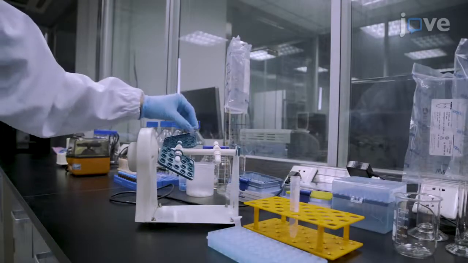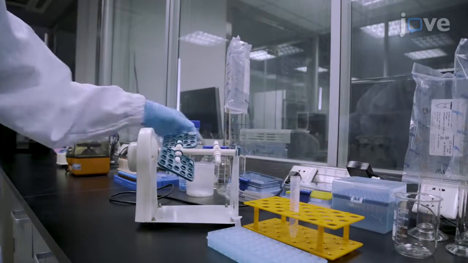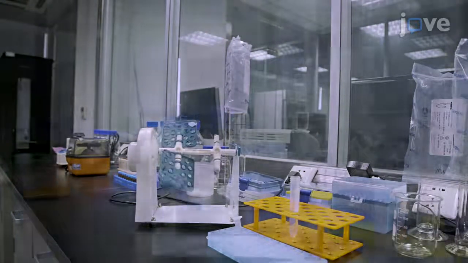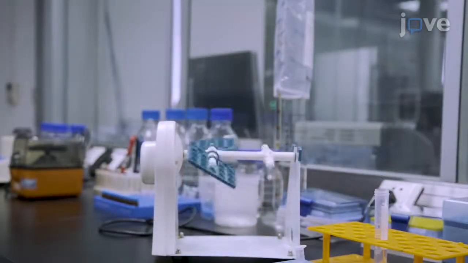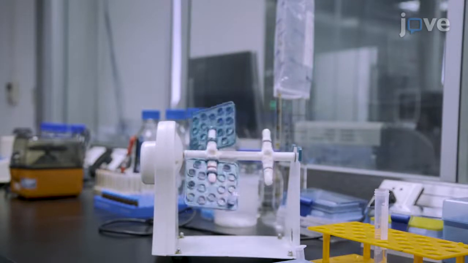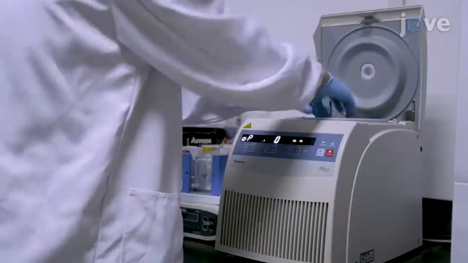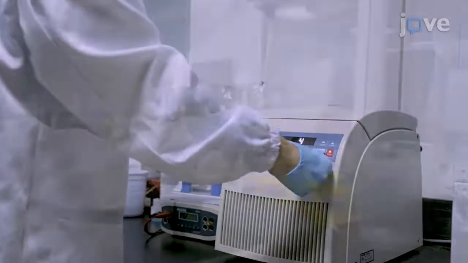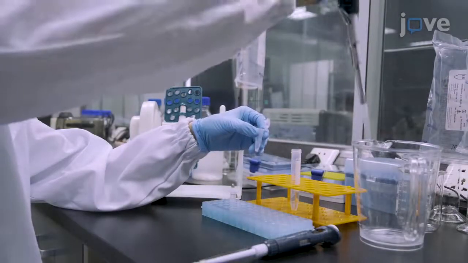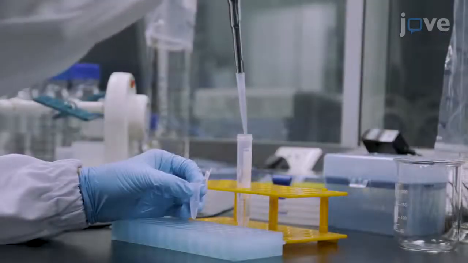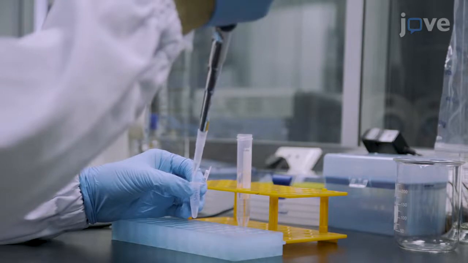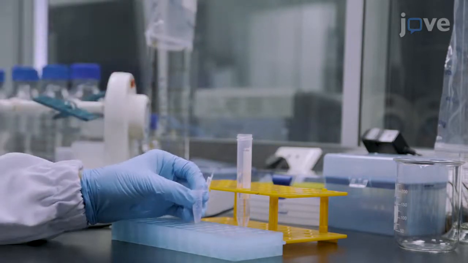Perform end-to-end rotation at 4 degrees Celsius for 4 to 18 hours. The optimal duration for the rotation must be determined empirically based on the efficiency of the immunoprecipitation. After the rotation, centrifuge the beads at 100 times G for 1 minute and remove the unbound supernatant. Add buffer A1 to make a 50% solution of beads and use 25 microliters of this solution for each immunoprecipitation reaction.